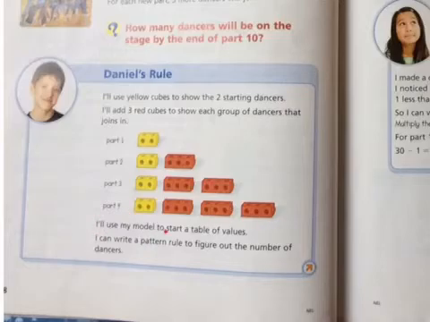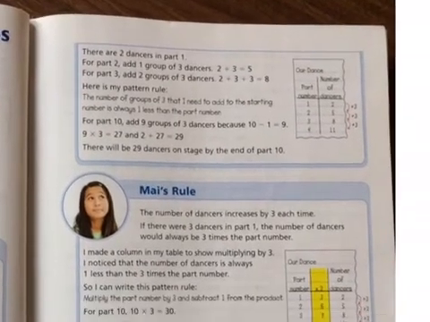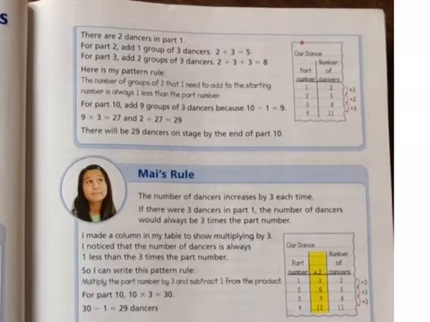And what Daniel says is, I'll use my model to start a table of values. I can write a pattern rule to figure out the number of dancers. He writes a table of values on the next page, right here. It's actually really cool, nice and organized. He used ruler lines, which is something I always want you to do. He labeled column 1 part and column 2 number of dancers, and he also put a title, our dance, which is very important. Title, columns, and values. There are 2 dancers in part 1, that we know, right here.